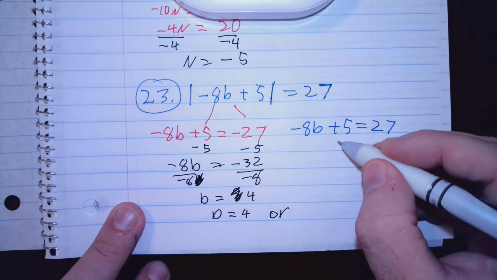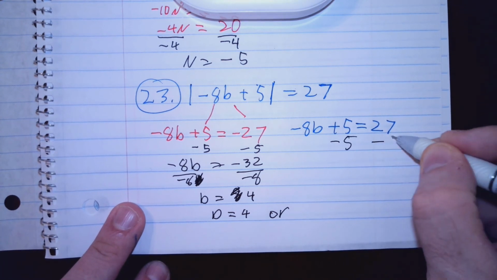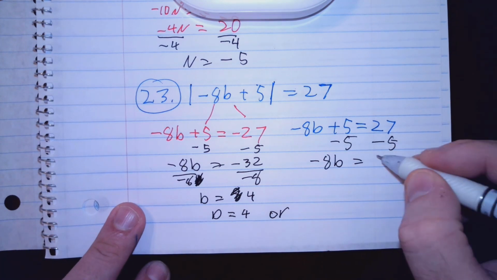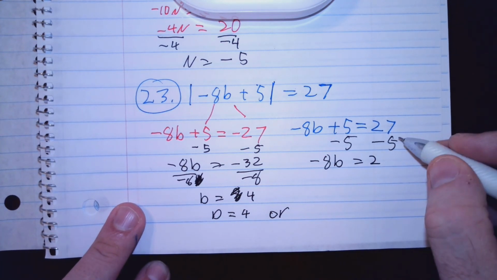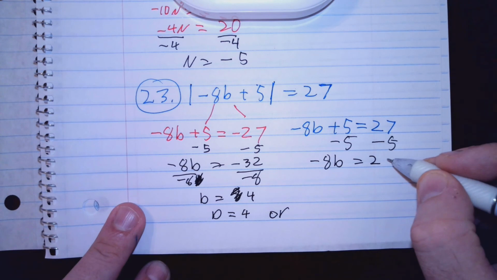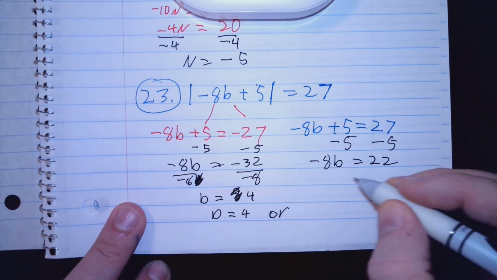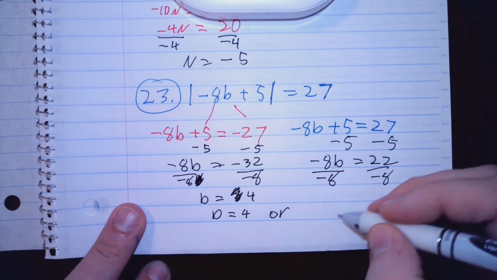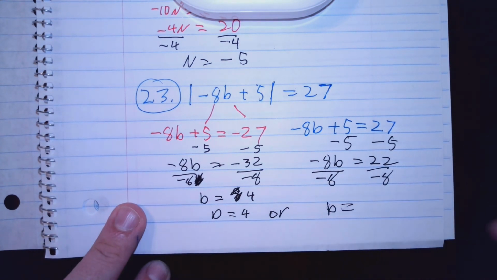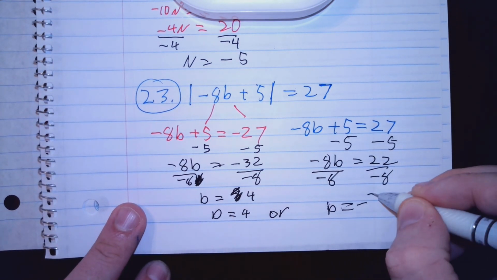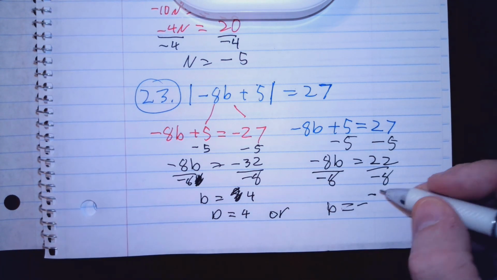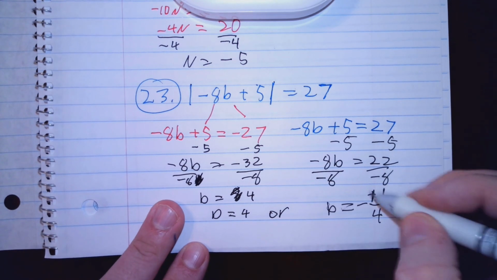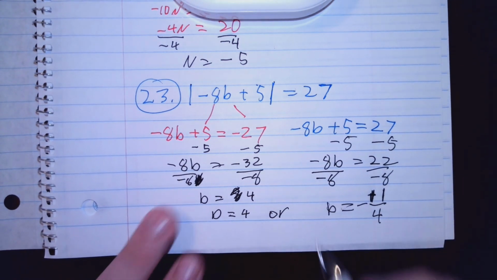And then we'll move on here. -5, -8b equals, that would be 22. And I'm just going to leave it. -22. Now, it does simplify, doesn't it? So -11/4. And that will be our answer.